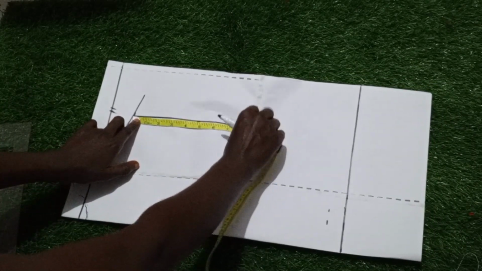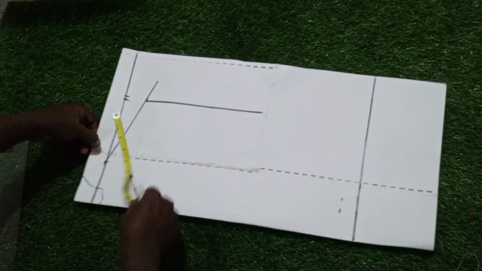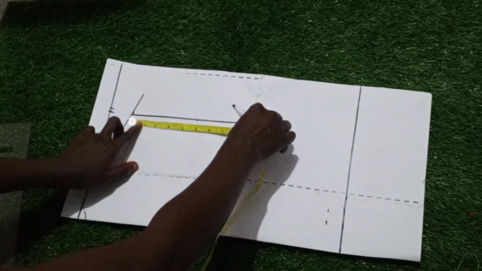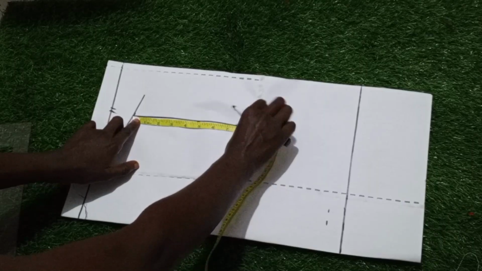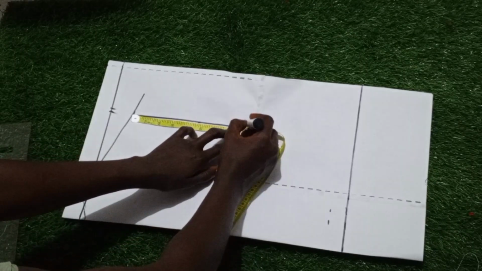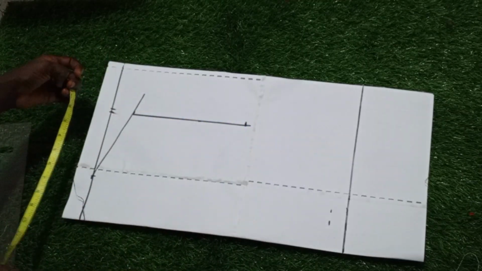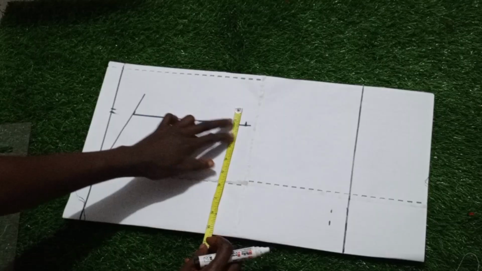You should know what biceps is. Once you measure the biceps, you divide it by 2, and after dividing it by 2, you add maybe 1 or 1.5 inches to it. Then you mark whatever it is as your armhole depth.